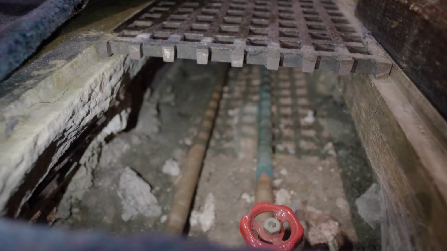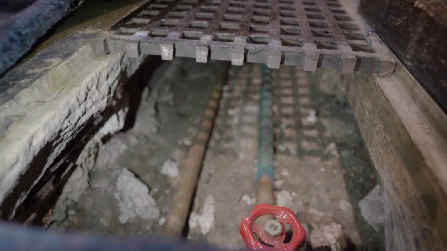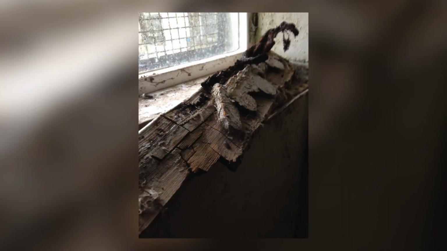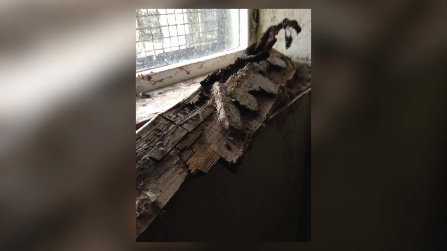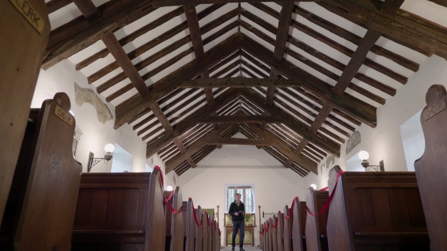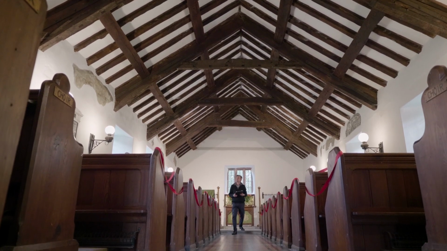Inspect roof and floor voids. Note down any signs of vermin or fungal decay, any beetles or fresh wood dust. This type of monitoring can be very useful and can help inform the quinquennial inspection.